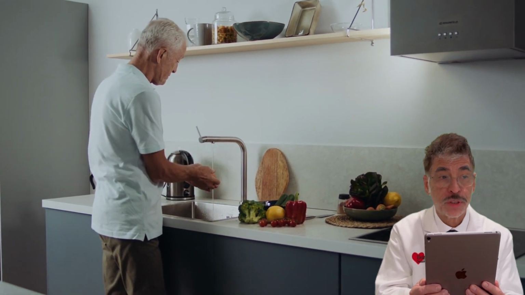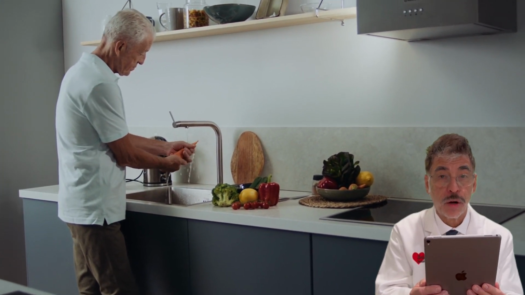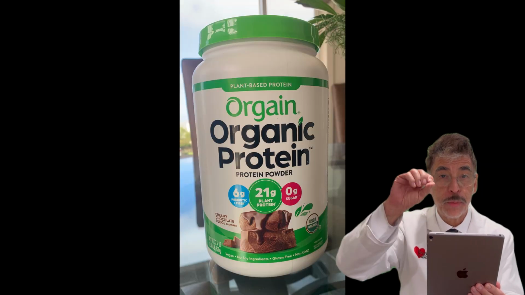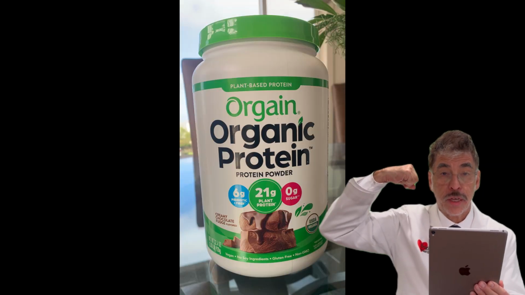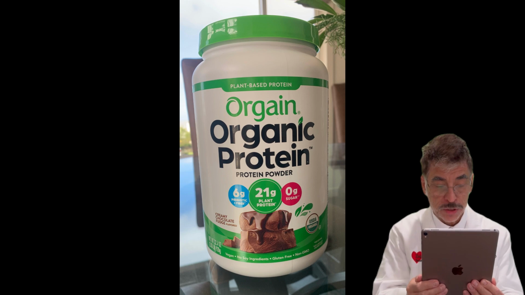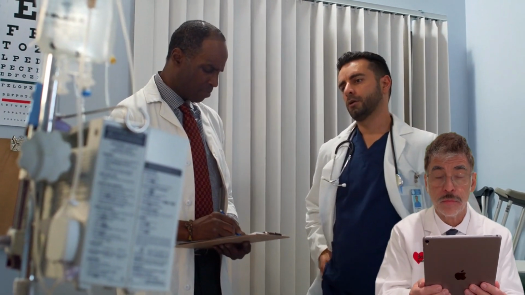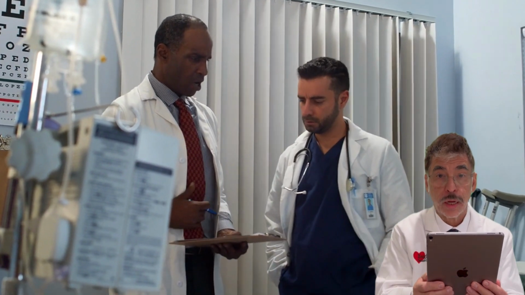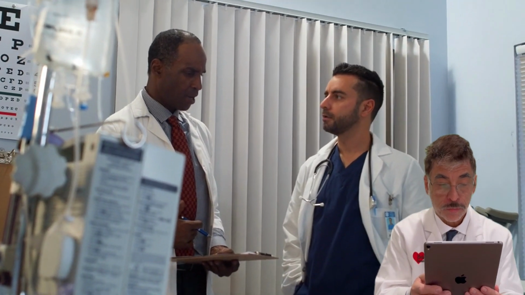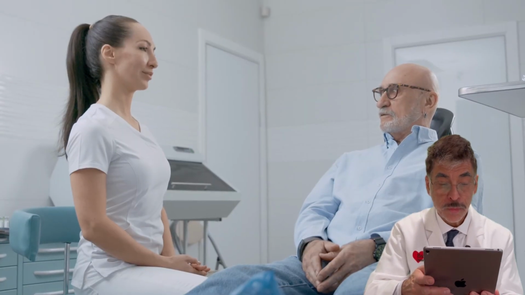If they don't want to eat protein, then you can do ice cream or applesauce and add protein powder, that powder that the athletes take to increase their muscles. Your physician can give you malnutrition suggestions for your patient.